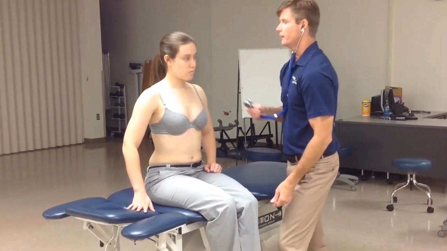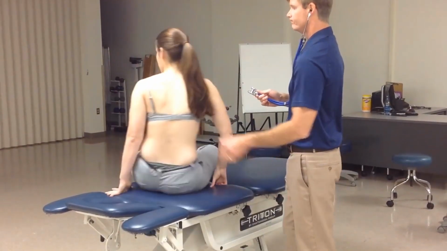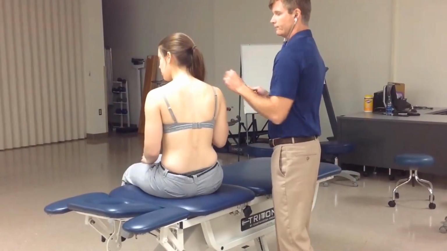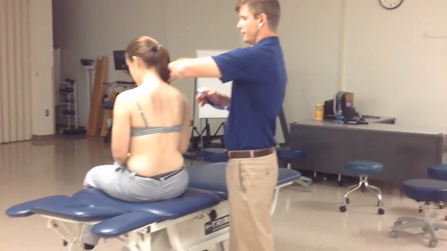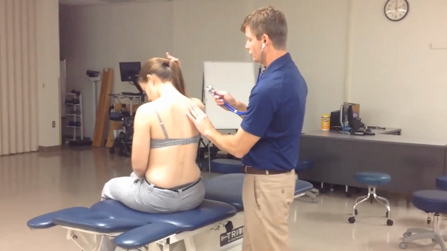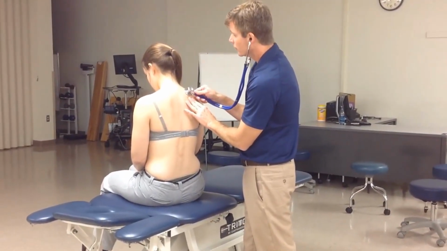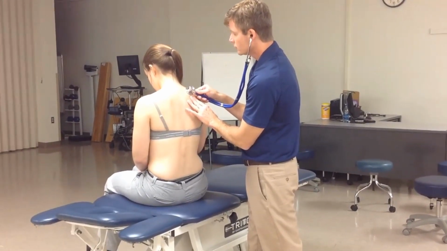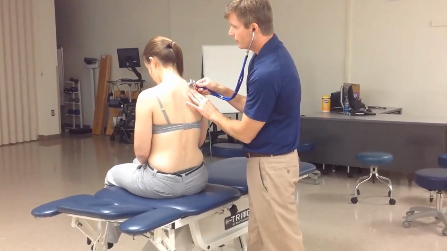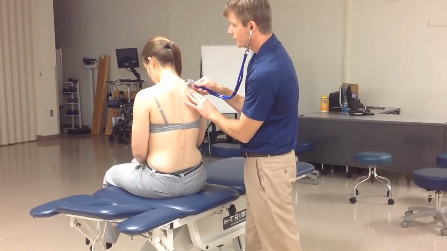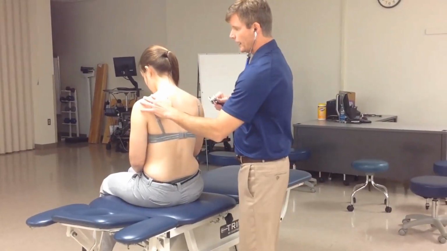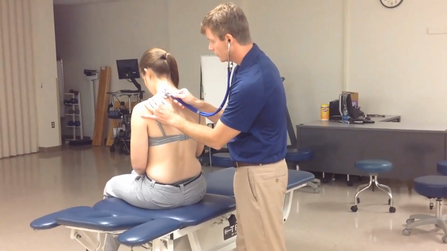Good. All right, and then we're going to have you turn around. And on the right side, you can do posterior, which is part of the right upper lobe. Just pretty much a little bit above the superior angle of the scapula. Apical posterior, part of the left upper lobe.